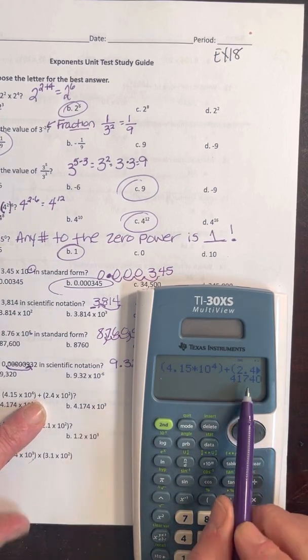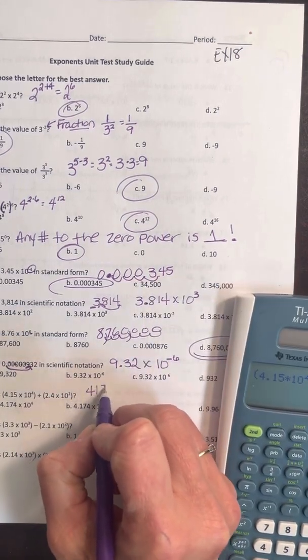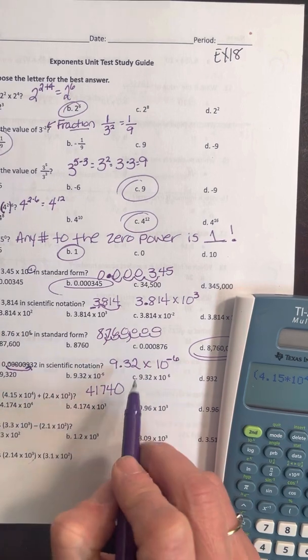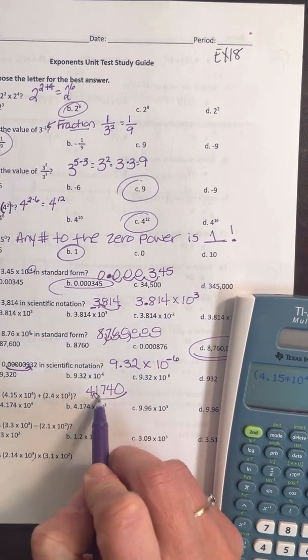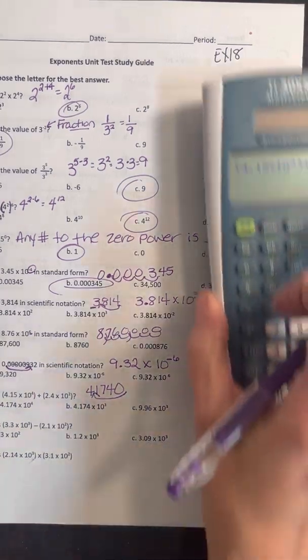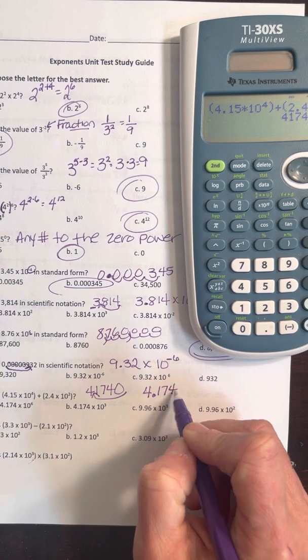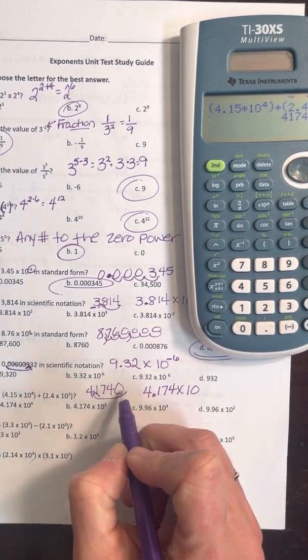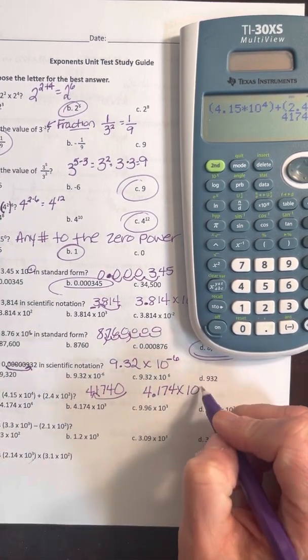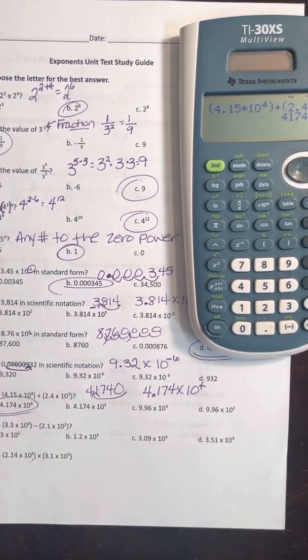Okay, now we've got to write this in scientific notation. So we got 41740. We're going to take this, move it over here, and we're going to get 4.174 times 10. We went around 1, 2, 3, 4 numbers to the 4th. So that's A.